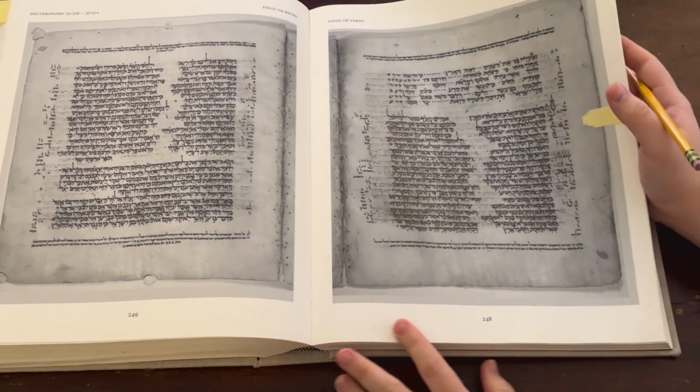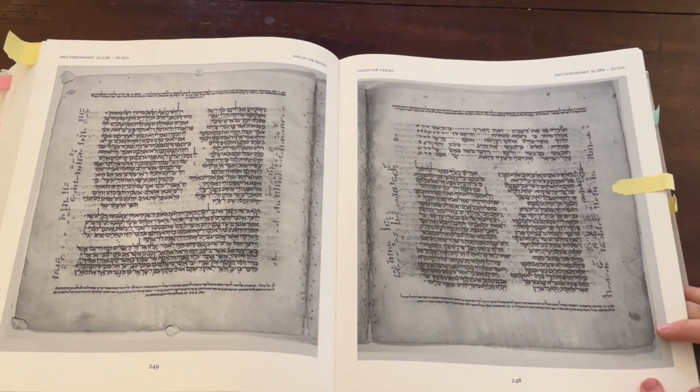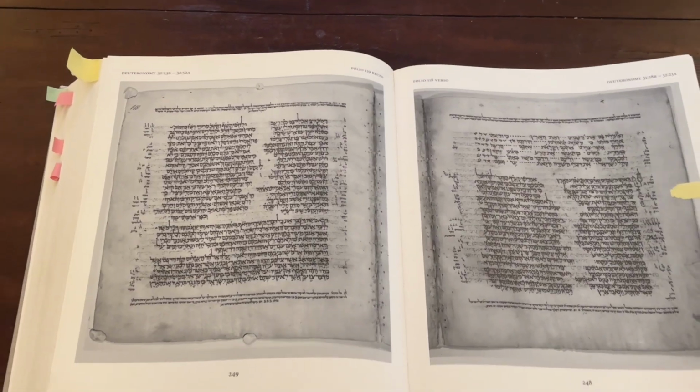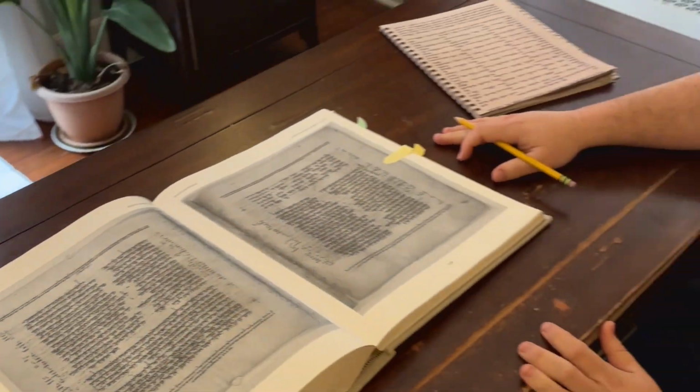And that's it. This is the first of a number of lessons for learning to read biblical Hebrew manuscripts. I look forward to seeing you for the next one.